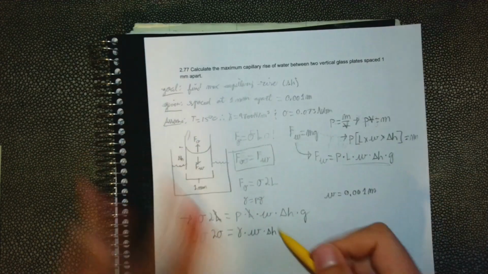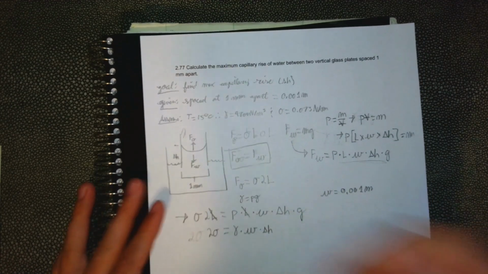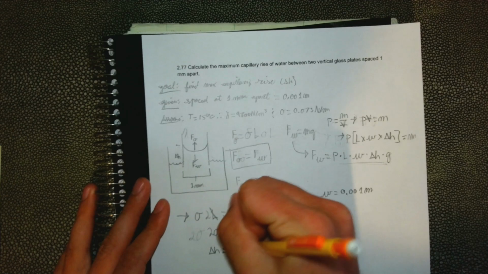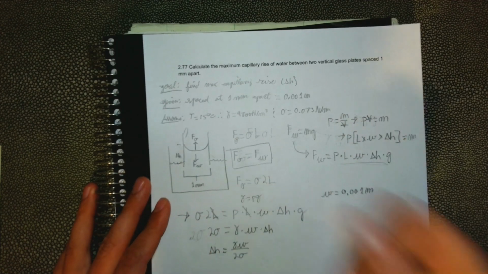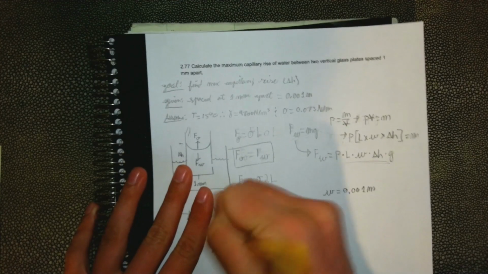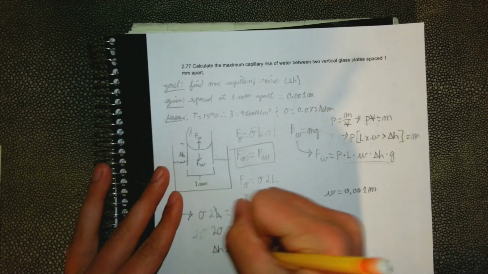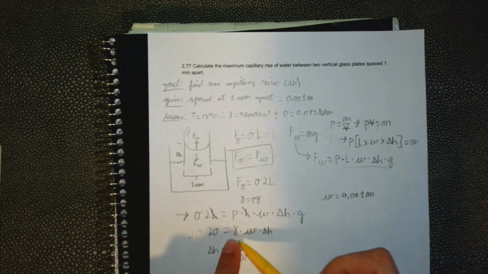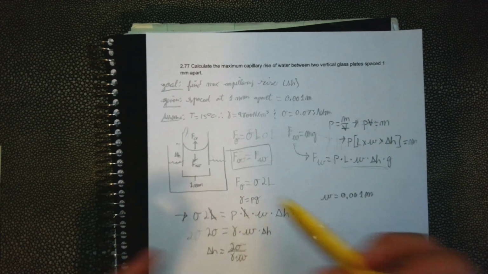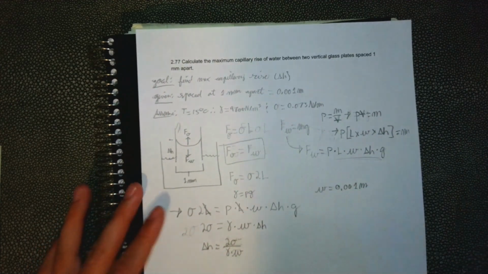And we need to solve for the change in height, so let's rearrange this. I did that backwards, didn't I? So I just divided by specific weight and the width, and moved it over. So we're left with this formula, and we can plug in everything we know.